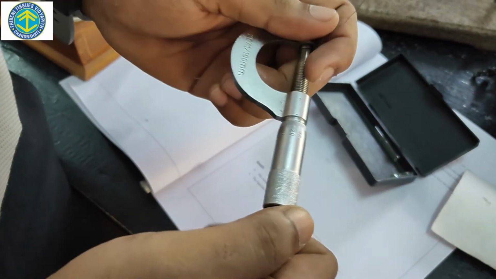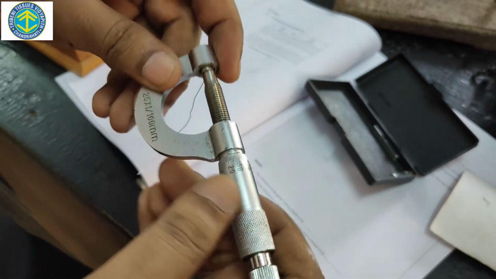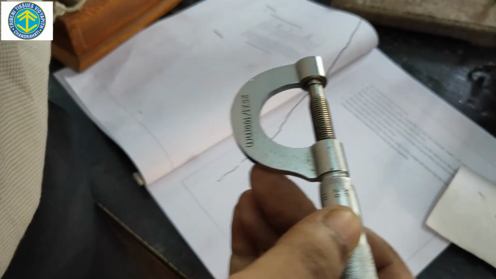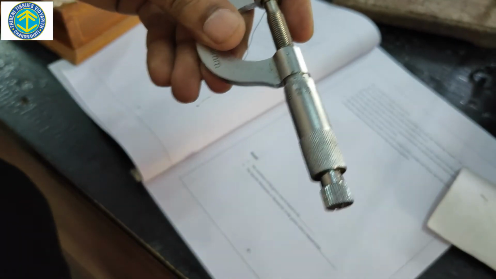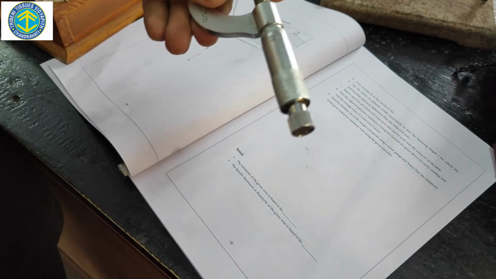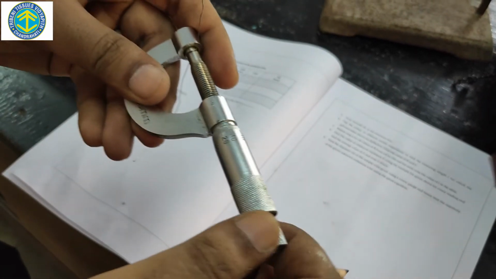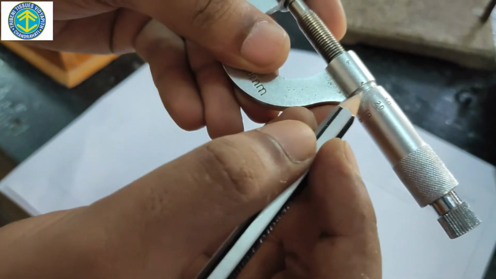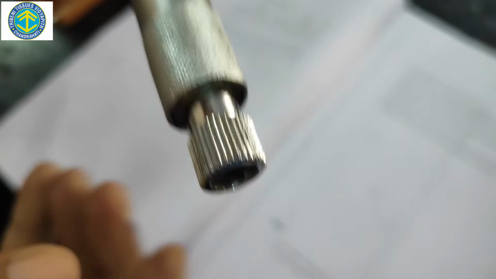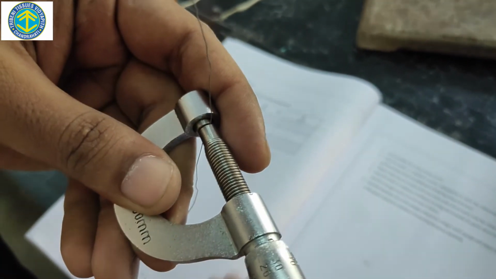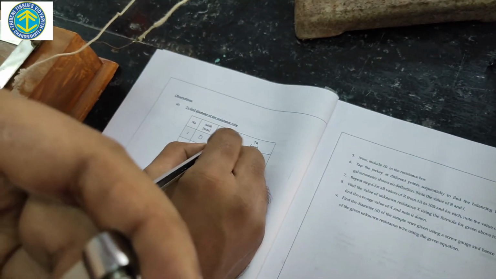Now whenever you are going to measure using the screw gauge, you have to find out the least count of the screw gauge. We already know the least count of the screw gauge, so we are not doing it separately. Now the main scale reading is 0, and the circular scale reading is 25.